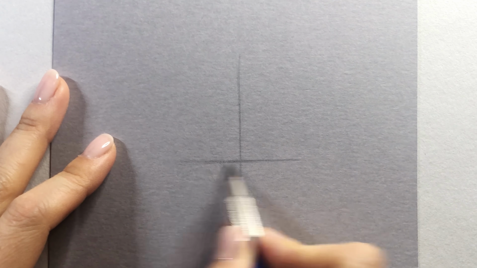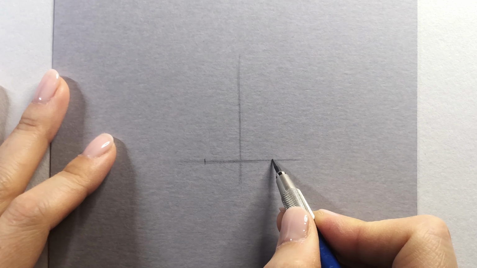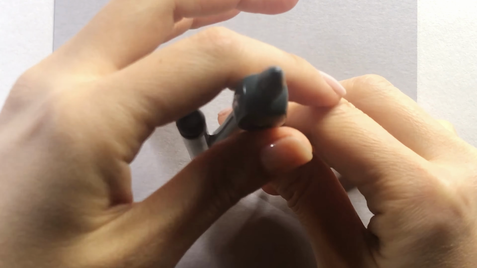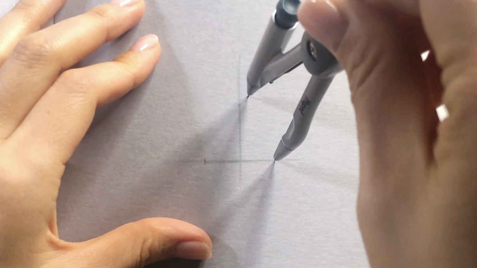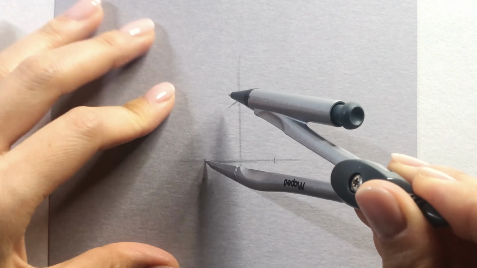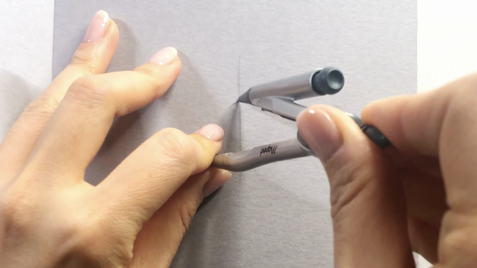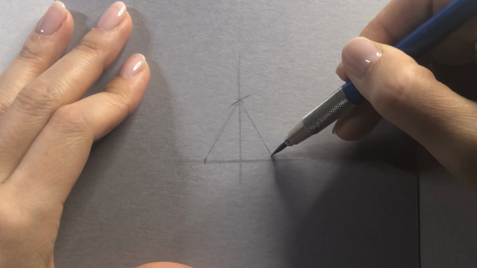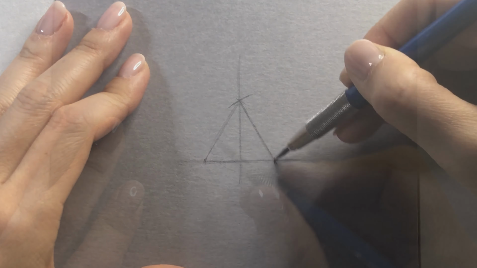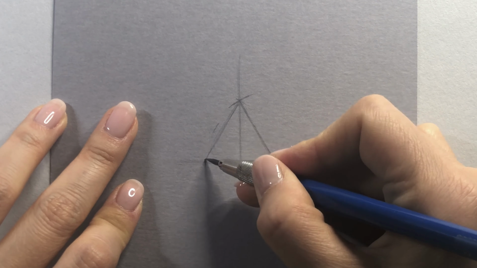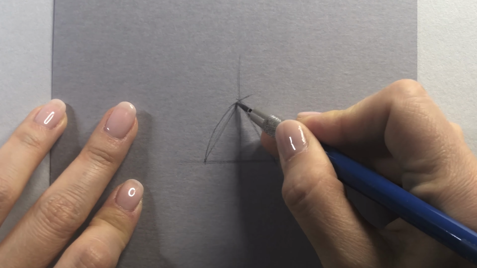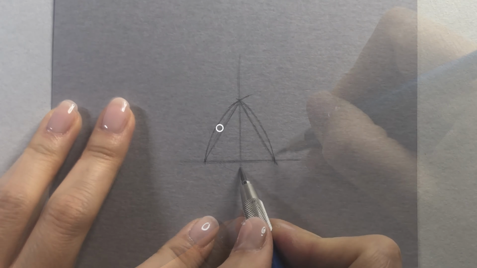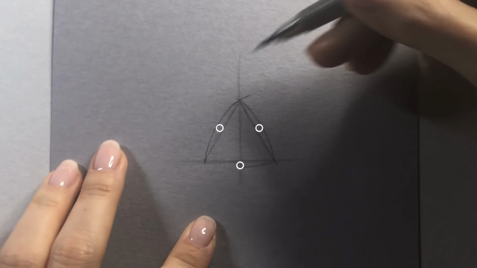In order to draw a perfect triangle, decide the length of one side. Then use the compass to mark the same length on the vertical guideline. No need to do the same from the other corner, but I just wanted to show you that it will be the same spot anyway. Then draw an arc on each side. At the same time, my eyes are comparing if these gaps are equally distanced.